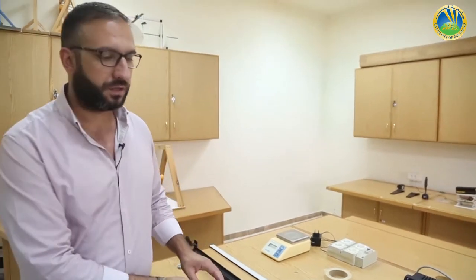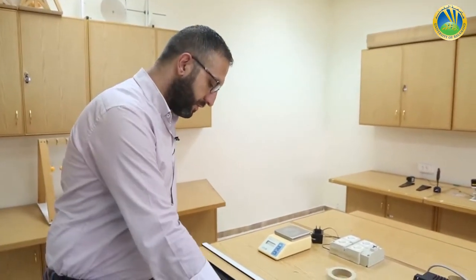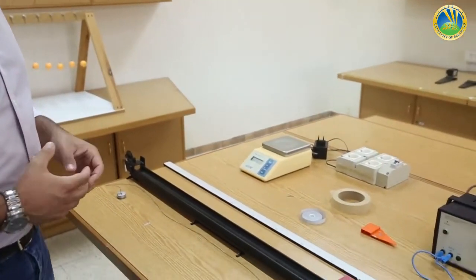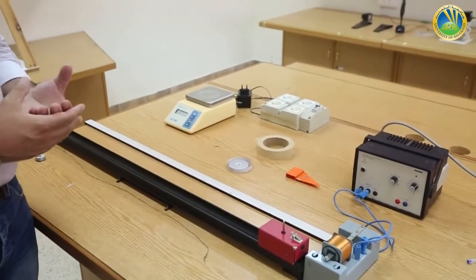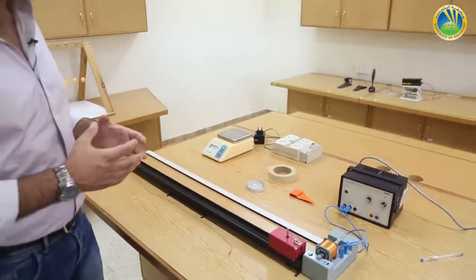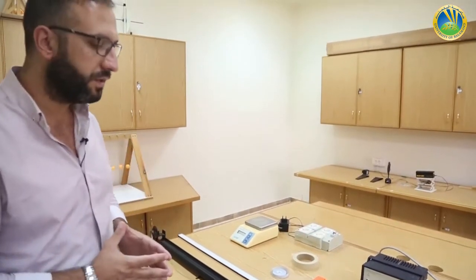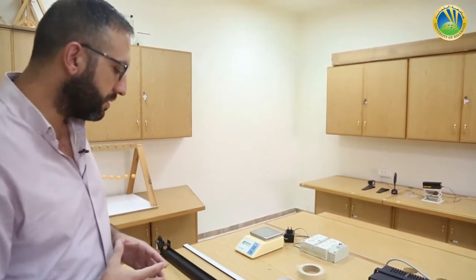Good morning. Today in physics lab, Physics 1 lab, our experiment is about uniform acceleration motion. The main objective of this experiment is to prove the presence of a positive, uniform acceleration, which means a constant acceleration. This acceleration will come from a hanging mass.